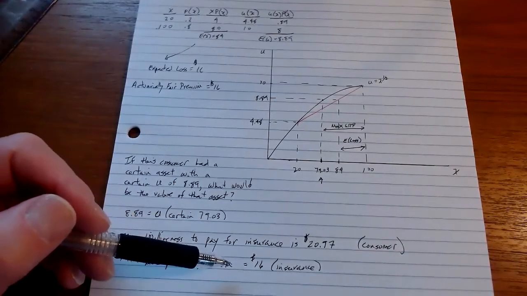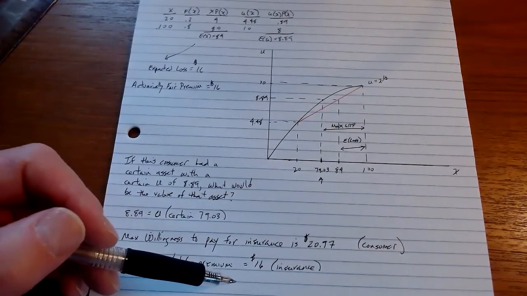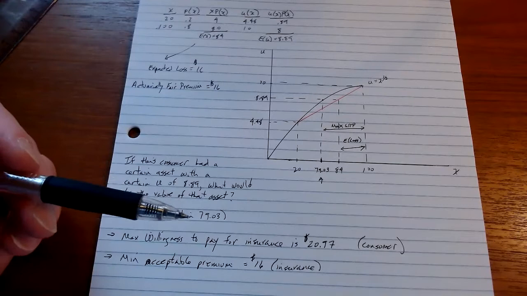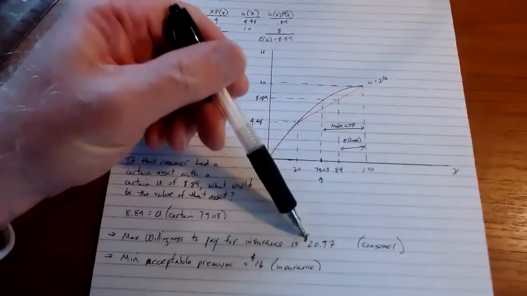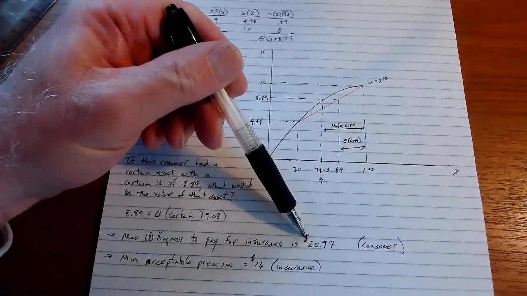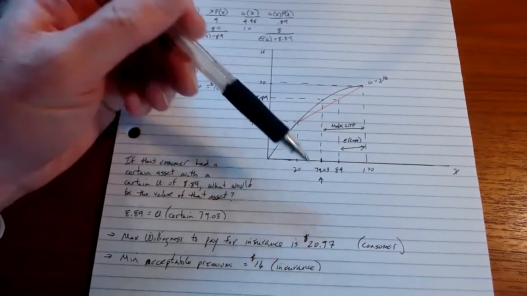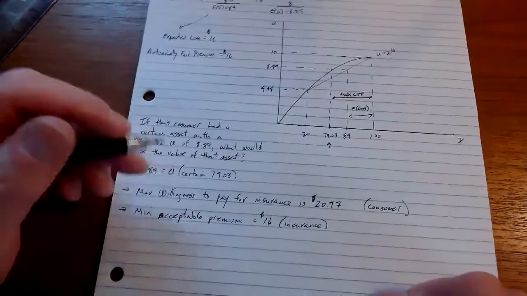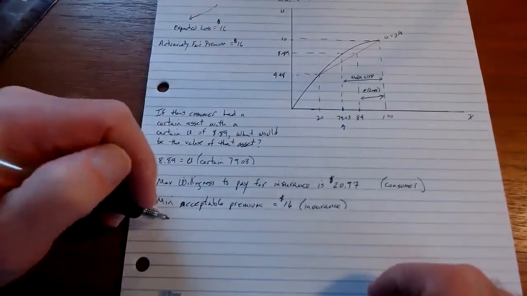So the question is, is it possible to find a situation where this consumer will purchase insurance? And the answer is yes. The consumer is willing to pay up to $20.97 for insurance. If they pay exactly $20.97, then look at what happens. There are two possible cases for the consumer.